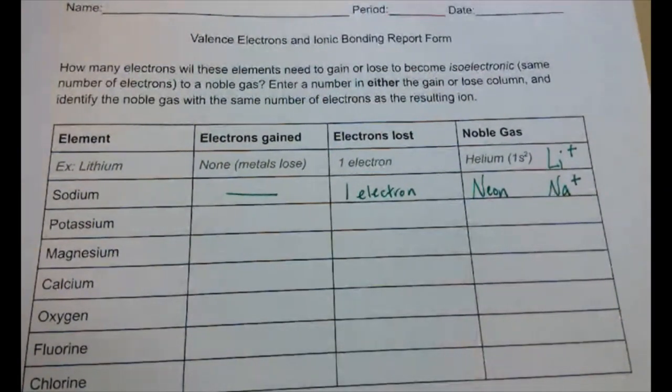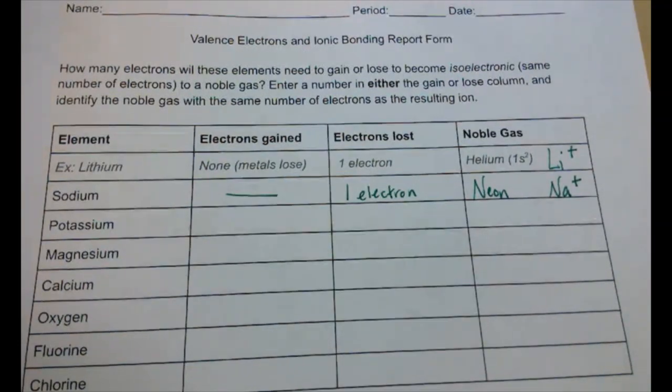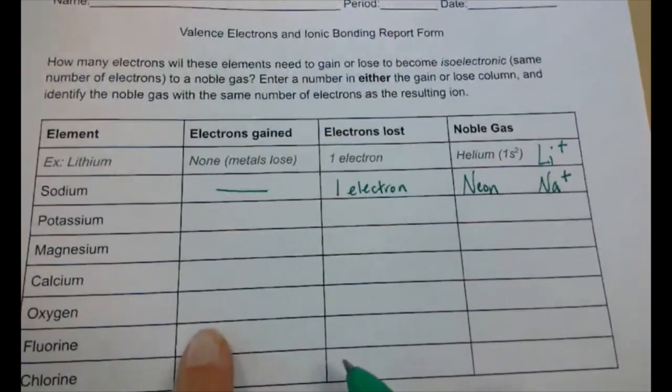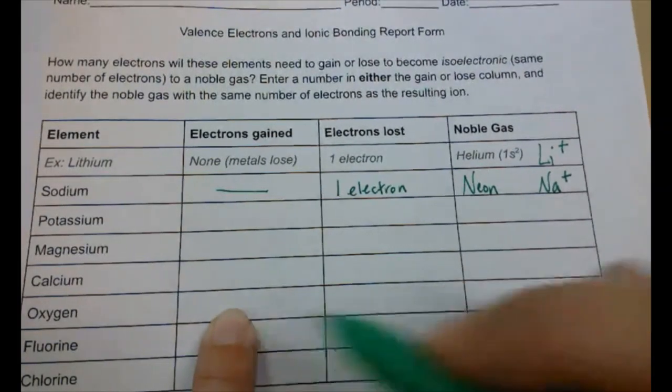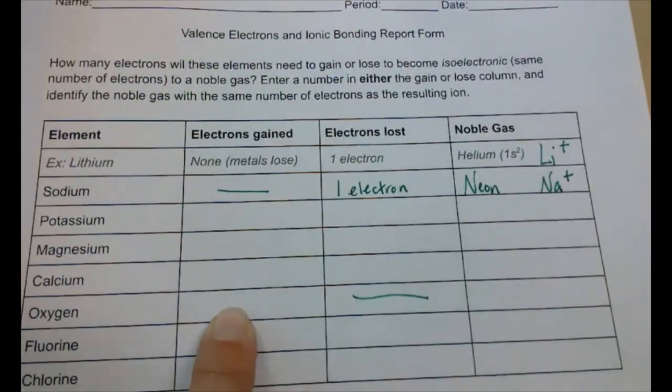This really shouldn't be a surprise because lithium and sodium are both in the same group, and elements in a group behave similarly. When I get down to my nonmetals, where things are going to gain electrons, for example, oxygen is a nonmetal, and so it's going to gain some electrons, not lose.